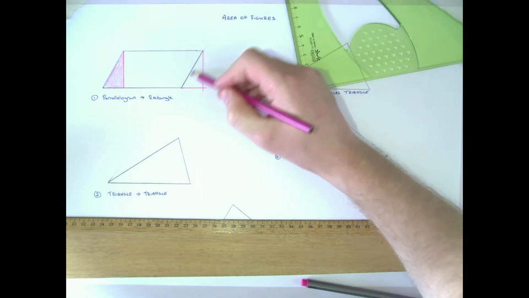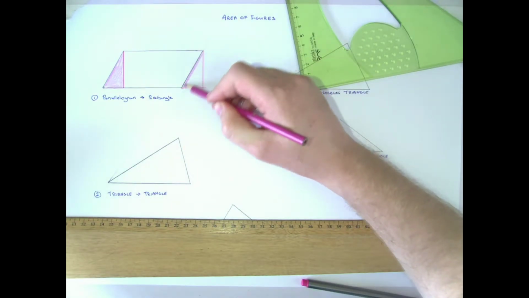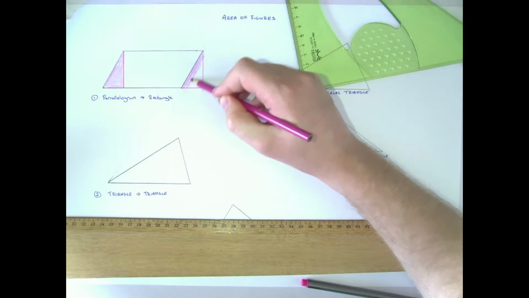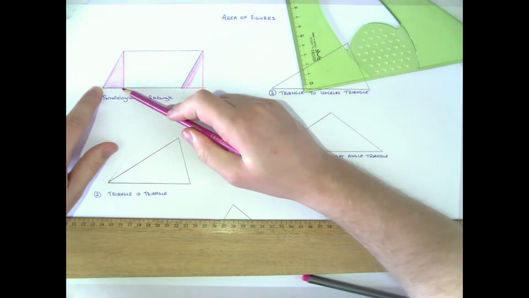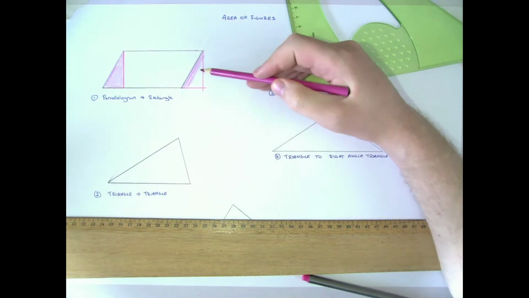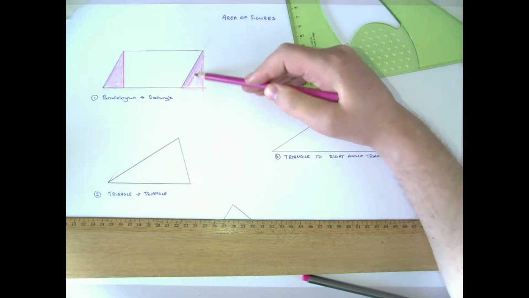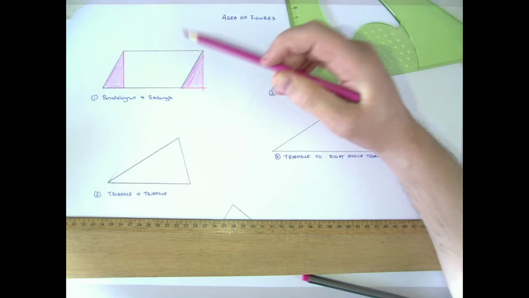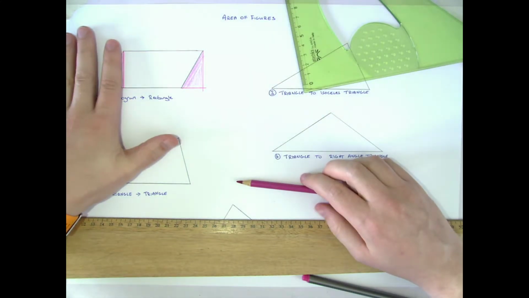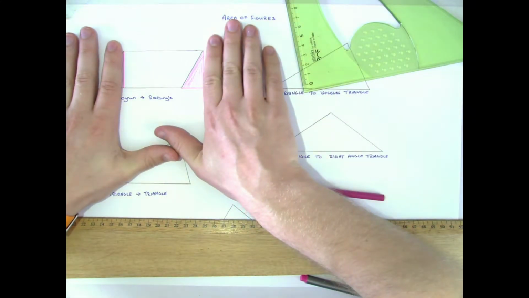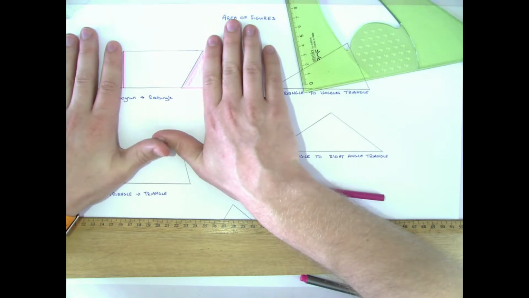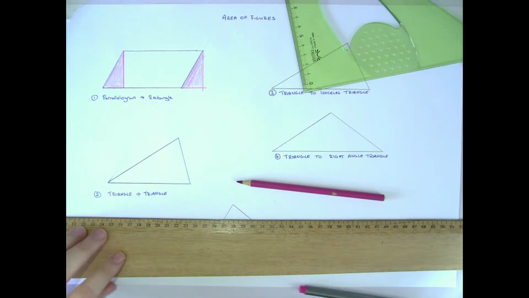So shading this in, this is the same triangle, as it has the same height. It's a parallelogram, so this distance from here to here and here to here are the same. So between my pink lines, from here to here, this is a rectangle that is equal in area to the parallelogram.